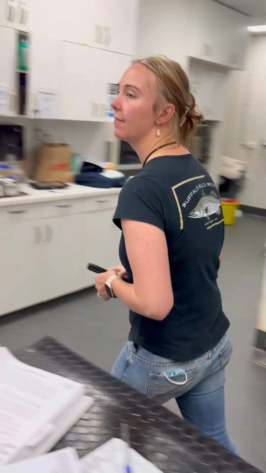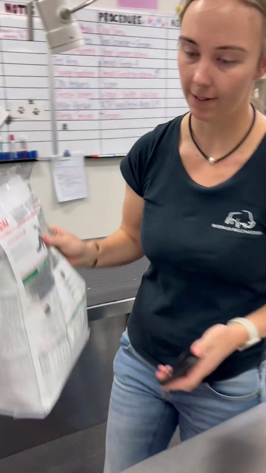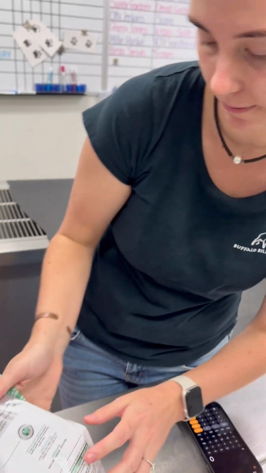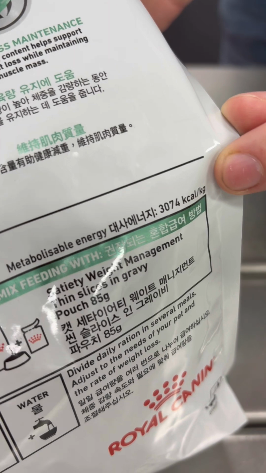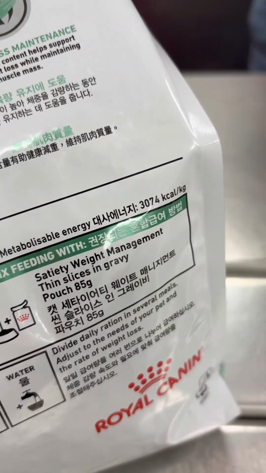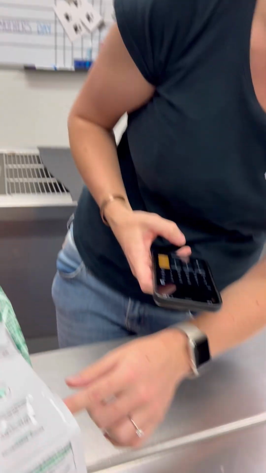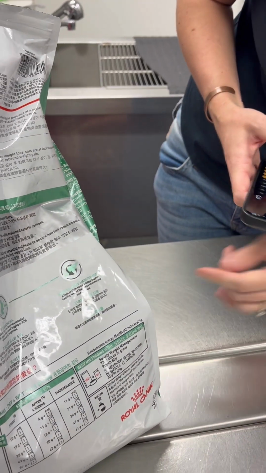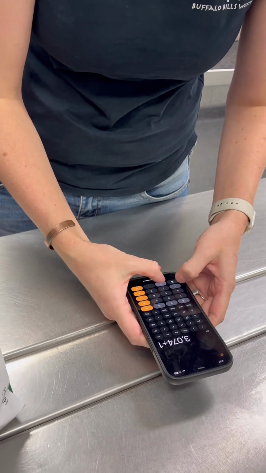we'll grab a bag of satiety, which I've got one here. So we just need to find out the metabolized energy, which is just down here. So 3,074 kcal per kilo. So we're going to turn that into per gram. So 3074 divided by 1,000.